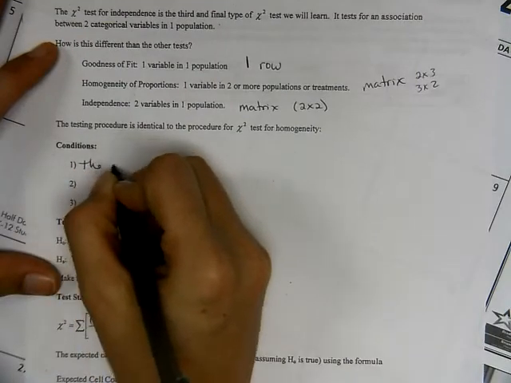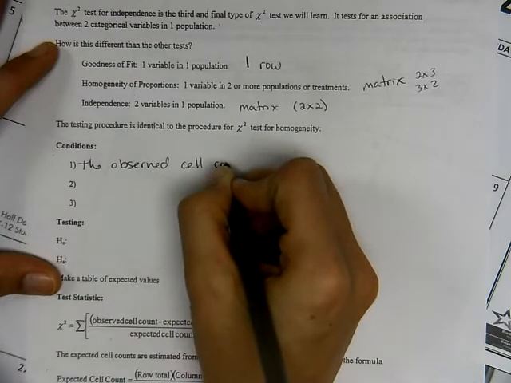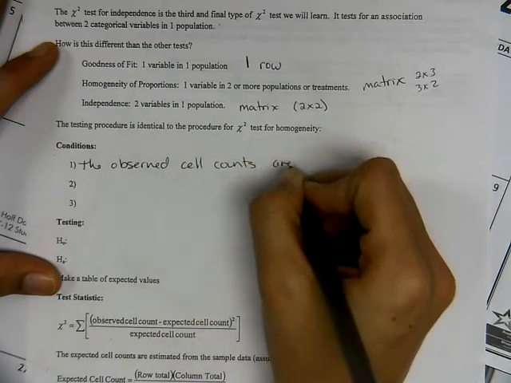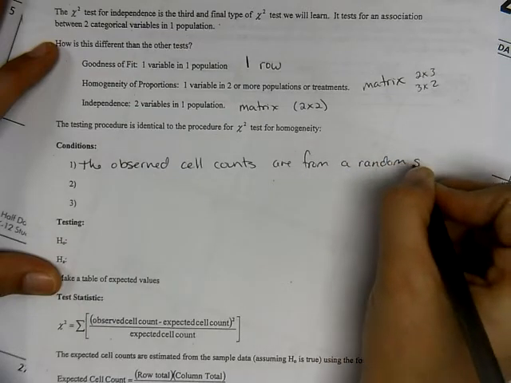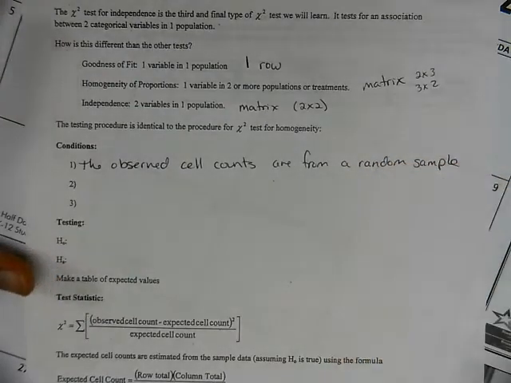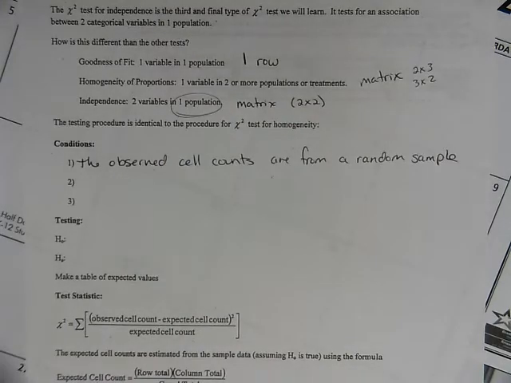So the first condition should be: the observed cell counts are from a random sample. Do we need independent random samples? No, because we're testing for independence, and we're only looking at 1 population. So the only one where you have to put independent random samples is the homogeneity one. The other 2, you're just looking at 1 population, so it's just random.